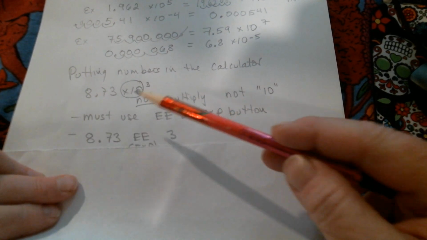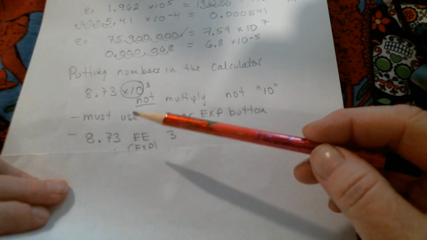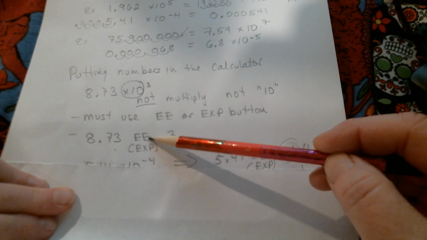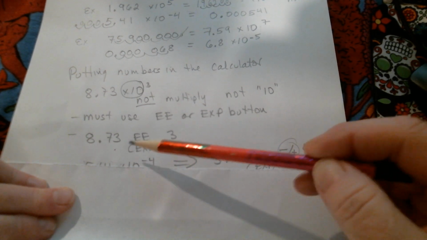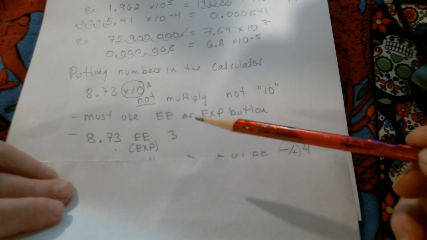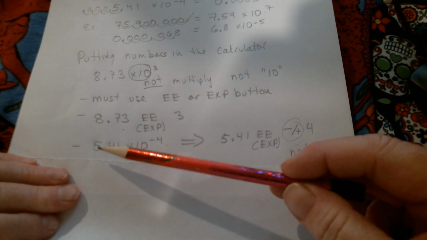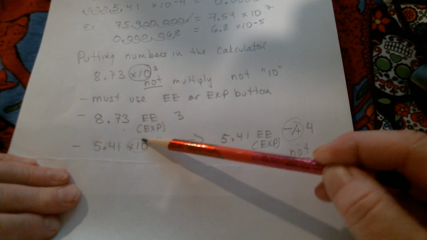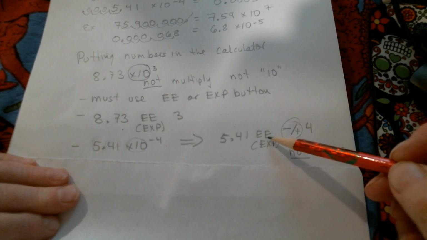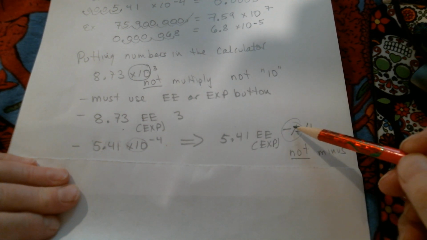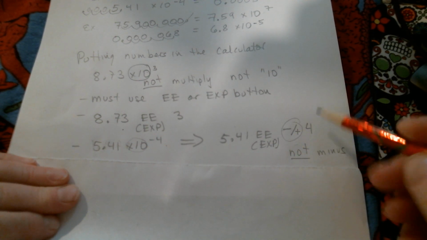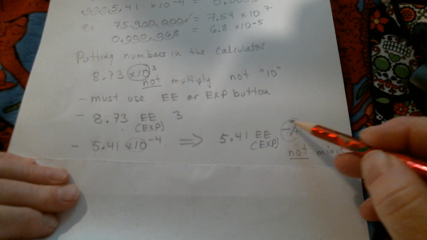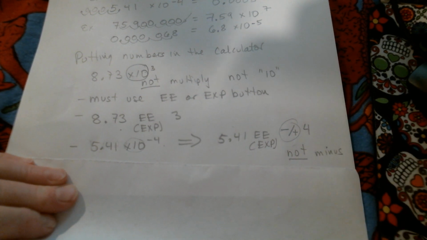So when I put this number in the calculator, I'm going to type in 8.73, and I'm going to look for the EE or EXP button, and then I'm going to put 3. No times, no 10. Okay, if I have a negative number, then I'm going to put 5.41. This negative is not going to go in the calculator the usual way. I'm going to use instead EXP or EE. I'm going to have a plus minus. Do not use the minus or the subtract button. You need to find this button to get a negative 4.